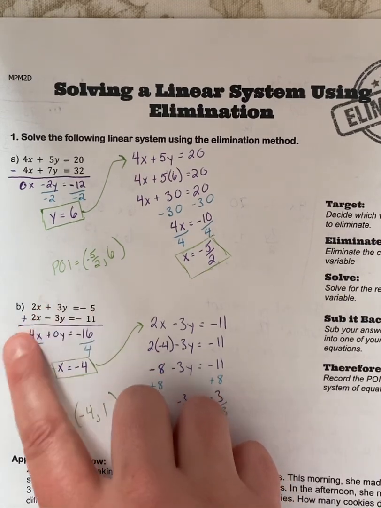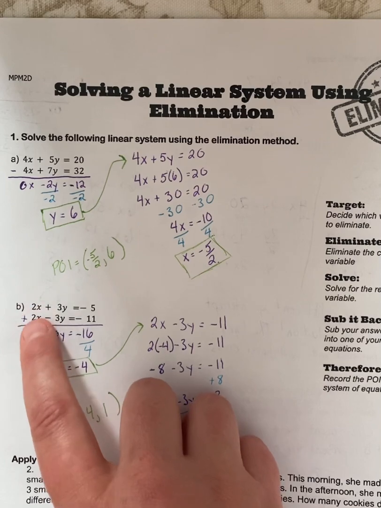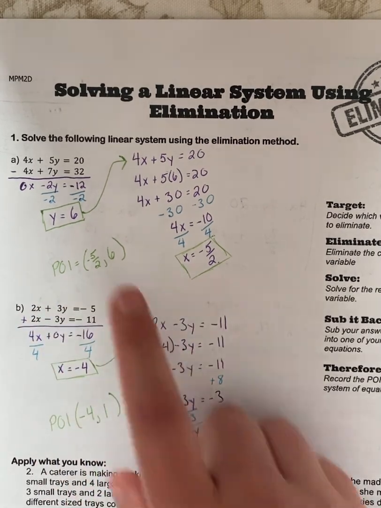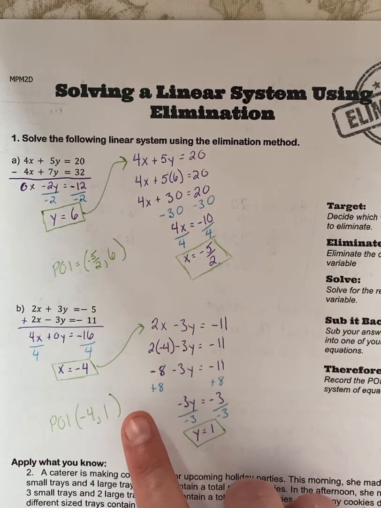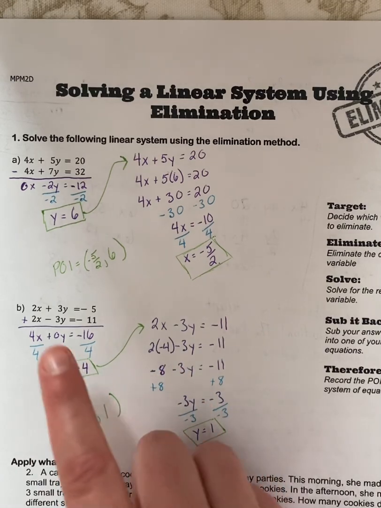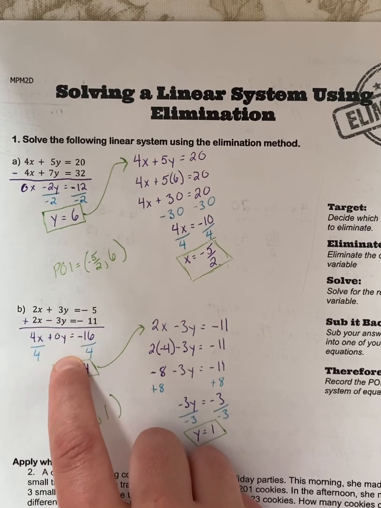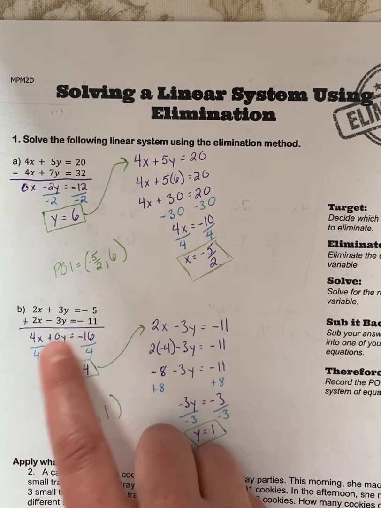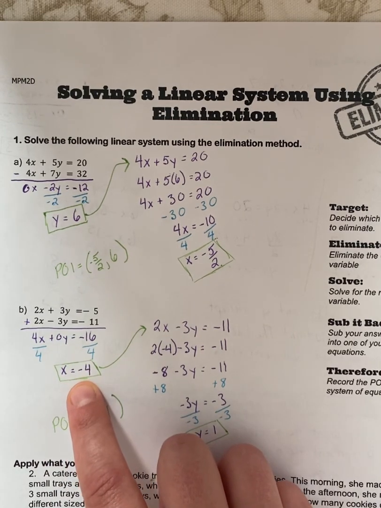All right? Same thing for this. So this time we're going to add. You could have subtracted and got rid of the x. I chose to add so that you can see that this is a method for adding and this is a method for subtracting, but it's whichever makes you more comfortable. You could subtract this as well, and you would get the exact same answer. Okay, so I got 2 plus 2 is 4, positive 3 plus negative 3 is 0, so it's gone. Negative 5 plus negative 11 is negative 16. Going to divide by the coefficient in front of y, gives me x equals negative 4.